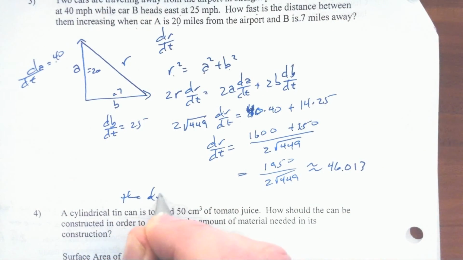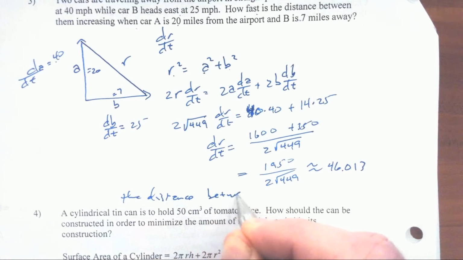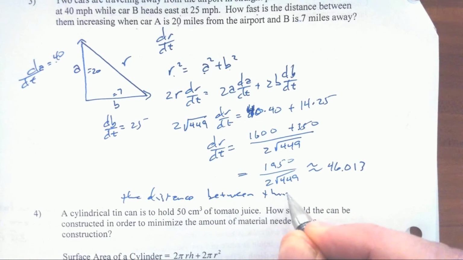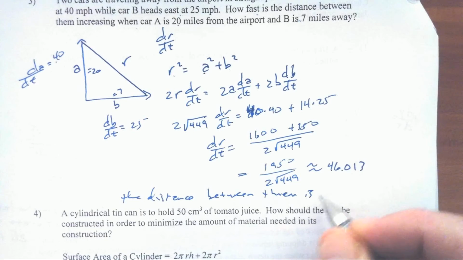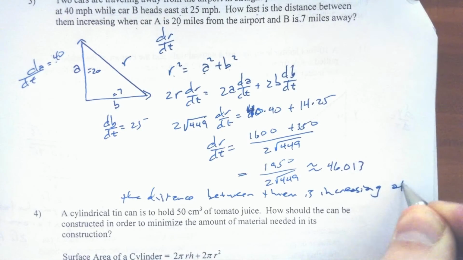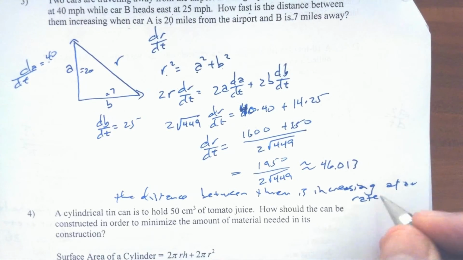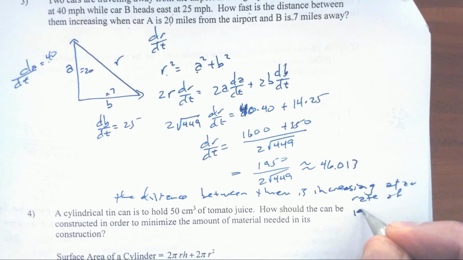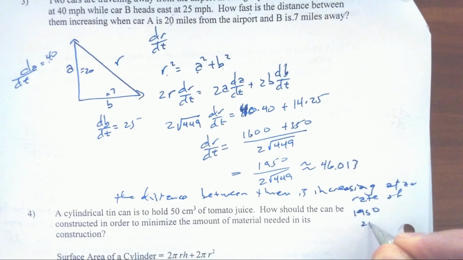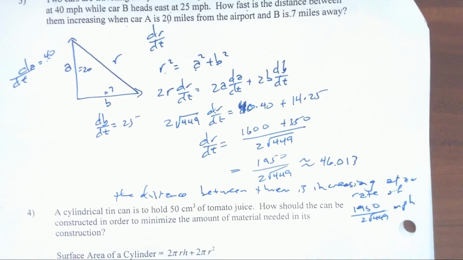The distance between them is increasing at a rate of 1950 on 2 times the square root of 449 miles per hour.